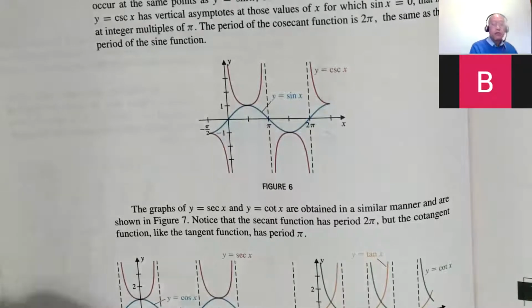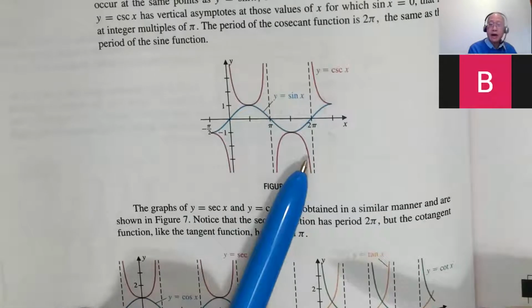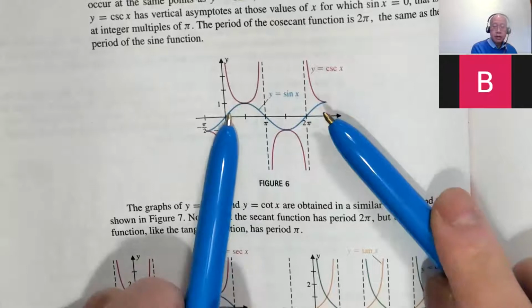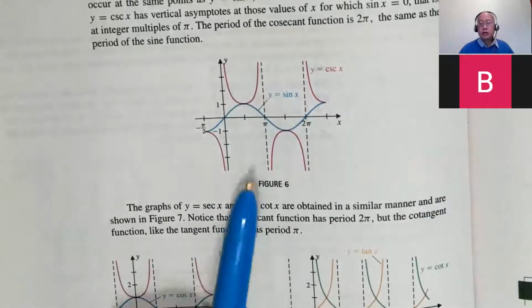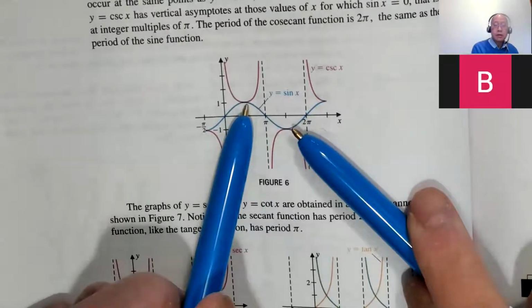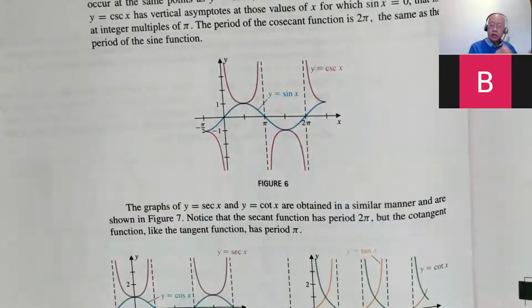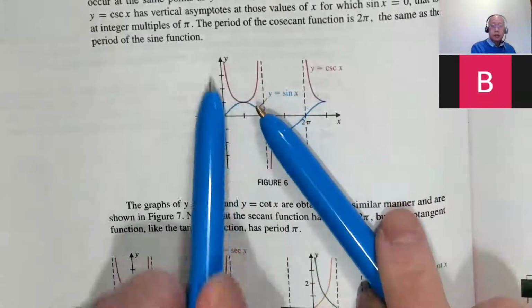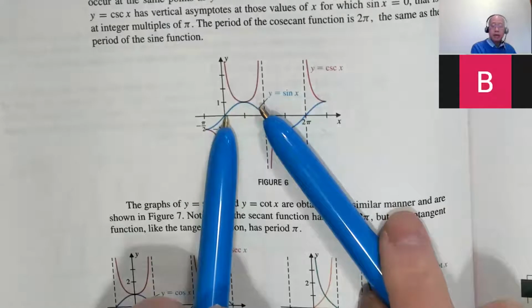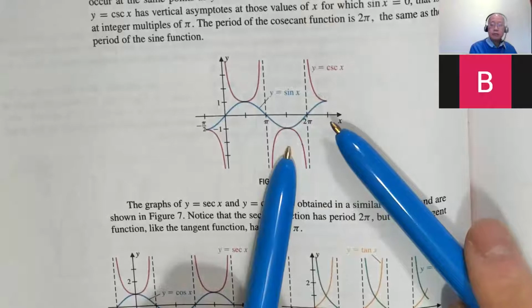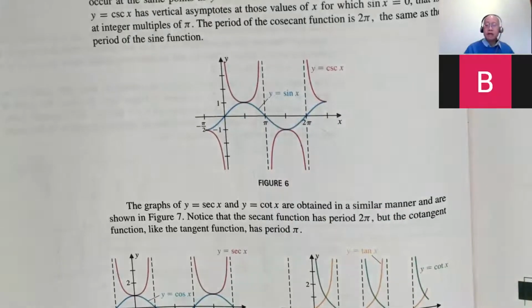Then we said, whenever the function is 1 or negative 1, they match. So the graphs match here, and here, and here, and so on. The reciprocal of 1 is 1. The reciprocal of negative 1 is negative 1. So they match here. And then we said they're the same sign. So wherever the sine is positive, the cosecant is also positive. So notice both the red and the blue are above the x-axis. Both the red and the blue are below the x-axis. The reciprocal of a positive is positive. The reciprocal of a negative is negative.